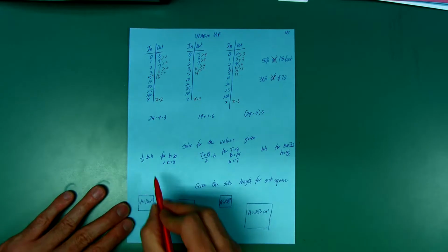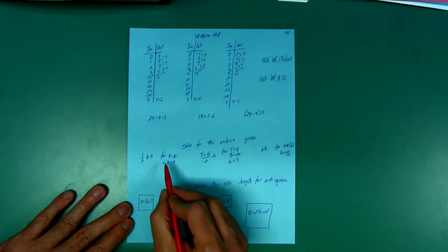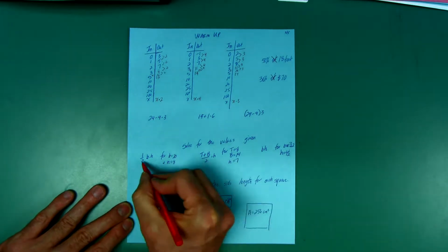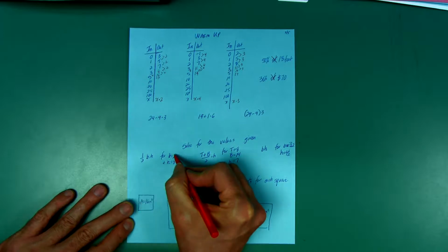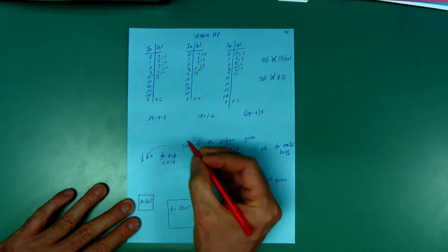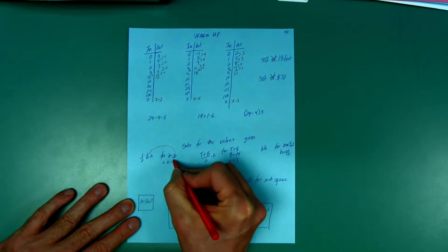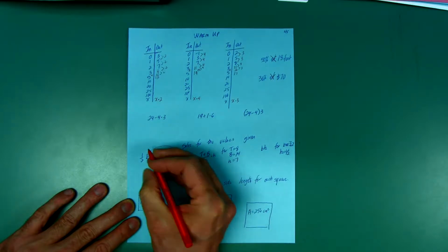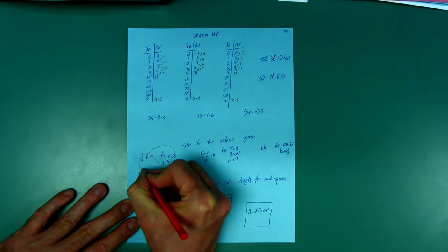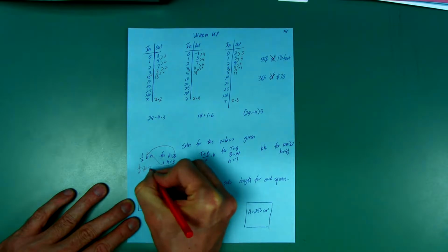And here, all you're going to do on these is substitute. 1/2 b times h, for b equals 20, I'm going to put a 20 in for b. And h equals 8, I'm going to put an 8 in for h. So now I have 1/2 times 20 times 8. Okay, and then solve it.